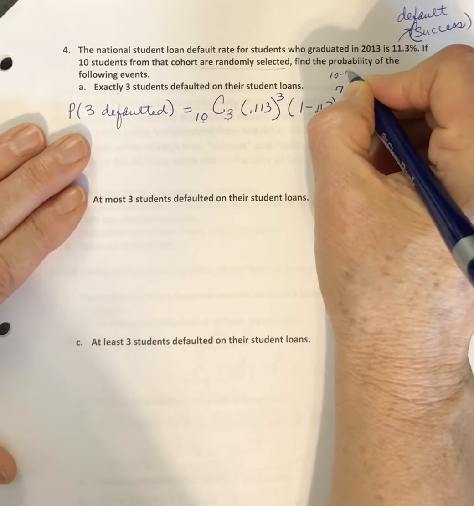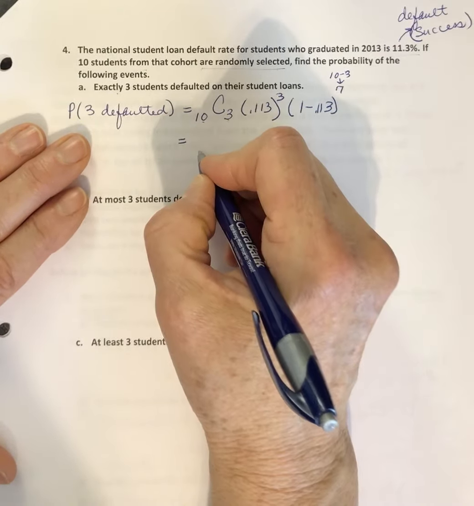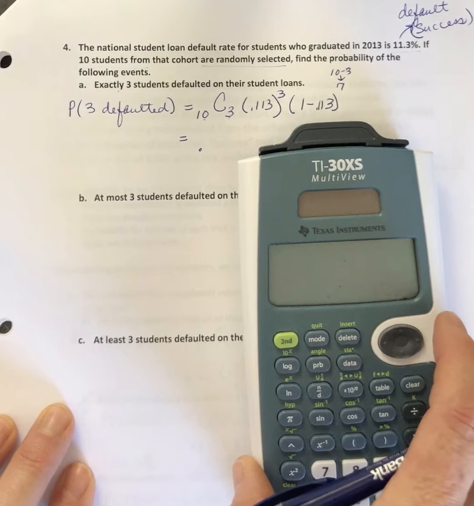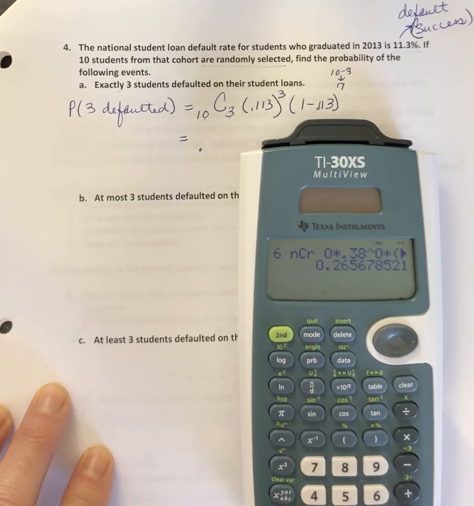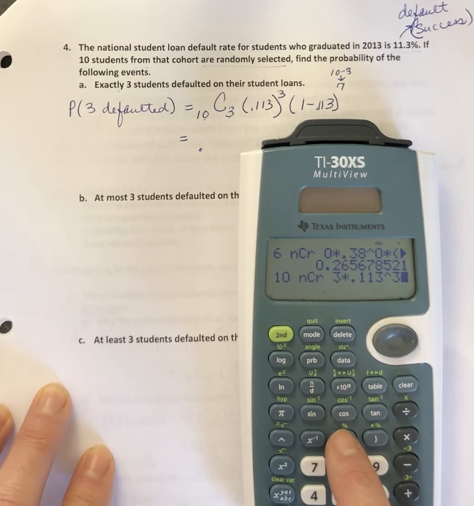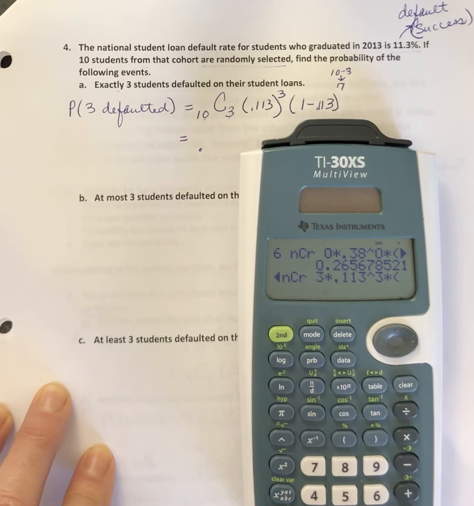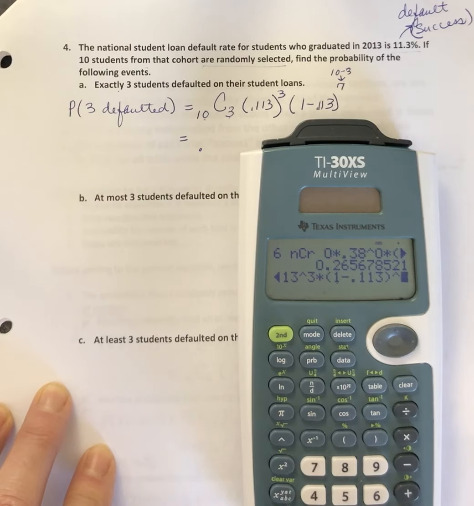Let me just write that up here. Is 7. So when we calculate that, let's just do it so I can maybe catch any errors if I made any in my previous notes. I've got 10, turn on the calculator, 10 choose 3 times 0.113 raised to the 3rd power, times, parentheses, 1 minus 0.113, close that parenthesis, and raise that to the 7th power.